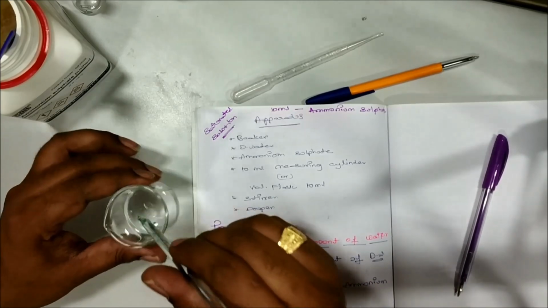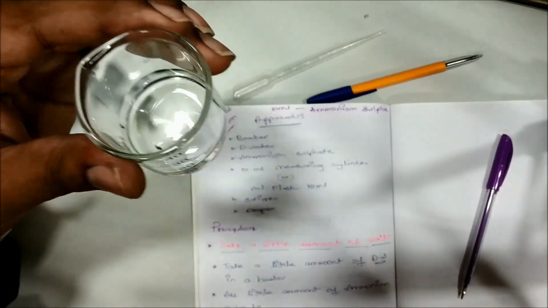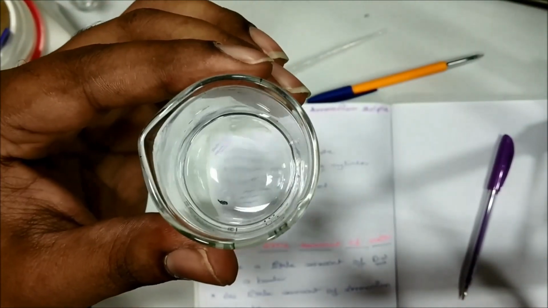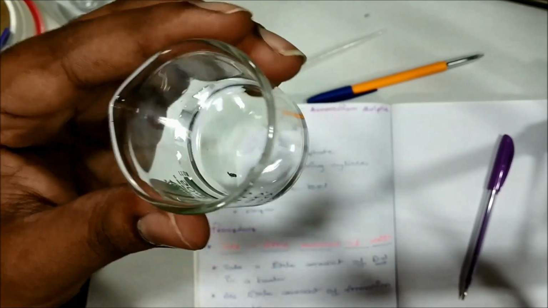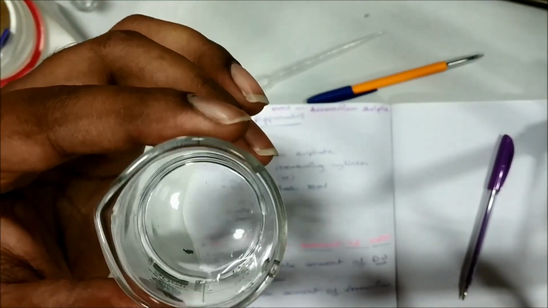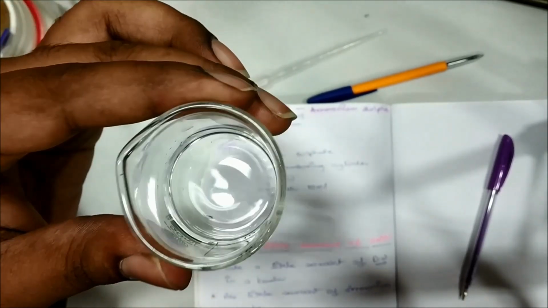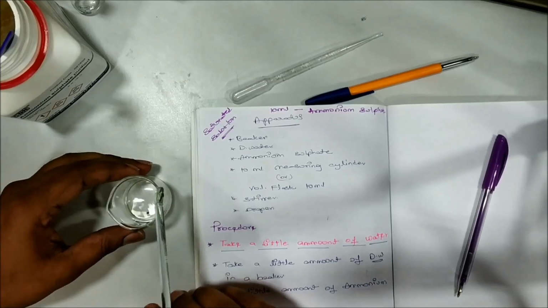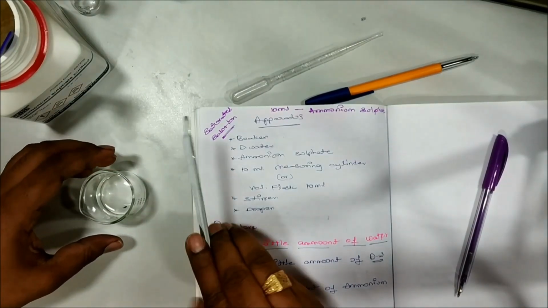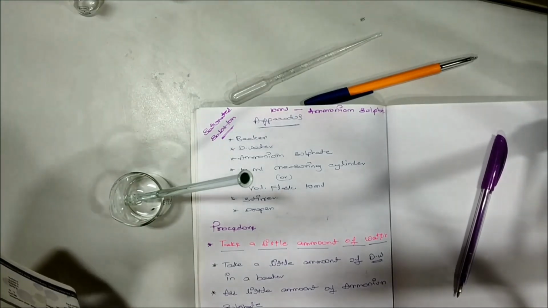See, after mixing with the stirrer, after some time there is no crystal present inside the distilled water. The little quantity of ammonium sulfate which I have added inside the distilled water is dissolved. So now the next step is take little more amount of ammonium sulfate.